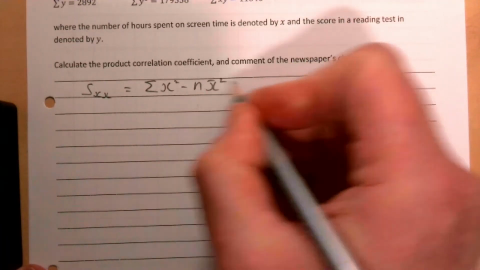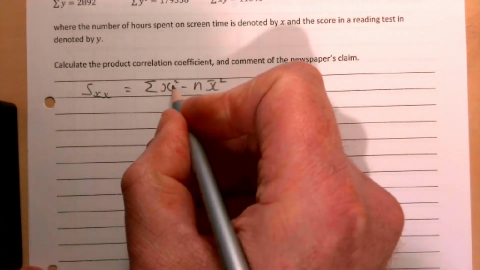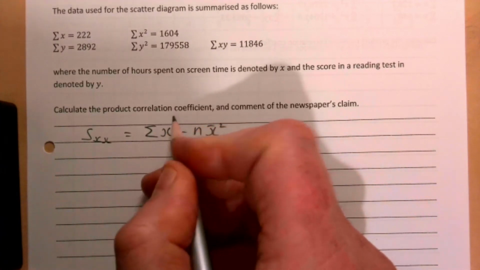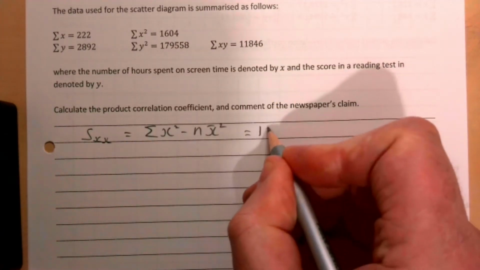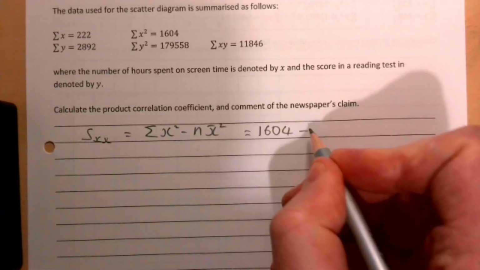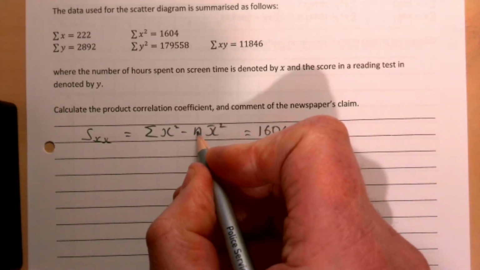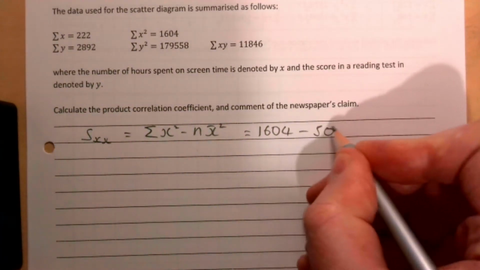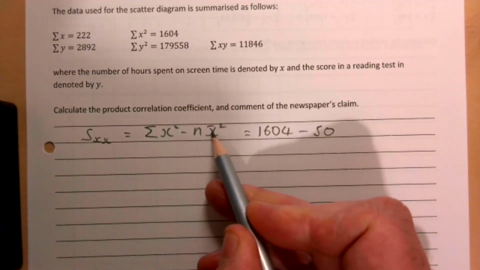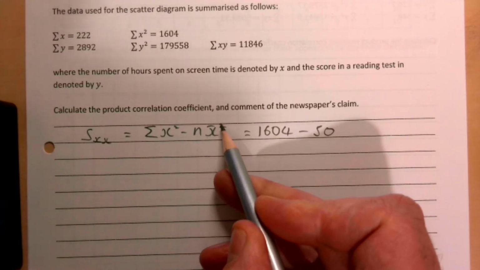So that's going to equal the sum of all the x squareds, that's 1604, take away n, the amount of pieces of data, and that's 50.